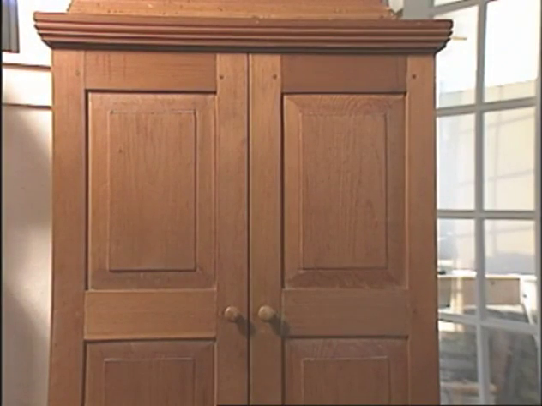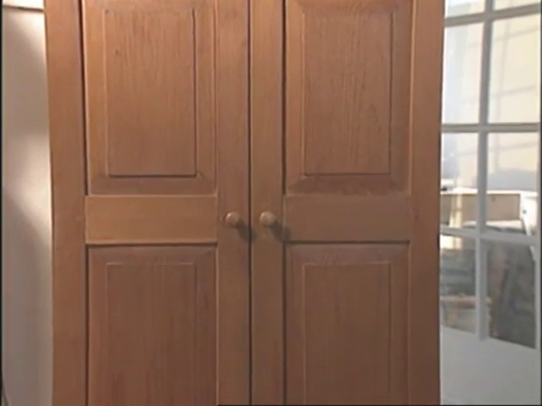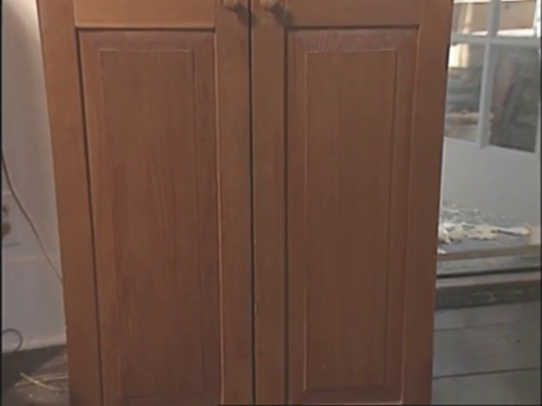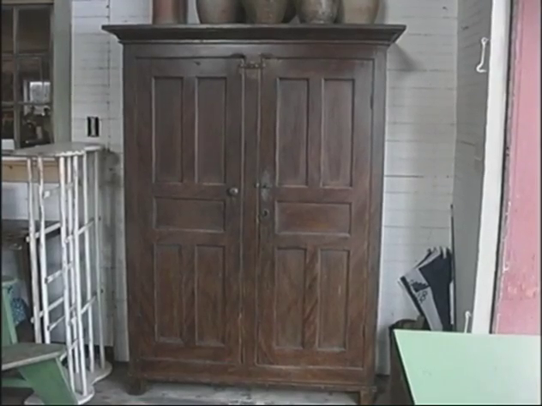Next, remember that since wood movement is greater across the grain than with the grain, most panels tend to be taller than they are wide, and they're usually designed so that the long grain runs vertically. But this is by no means an absolute rule.